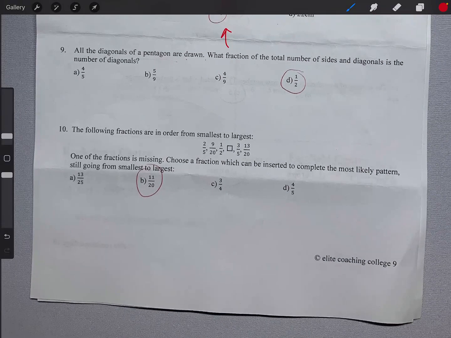Now the next one says all the diagonals of a pentagon are drawn. So let's draw the pentagon. First thing is first.